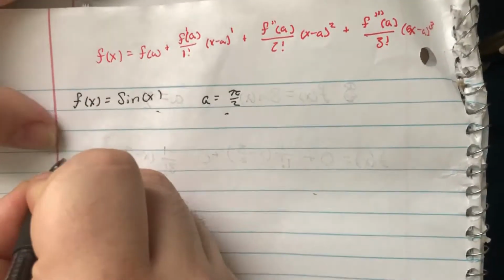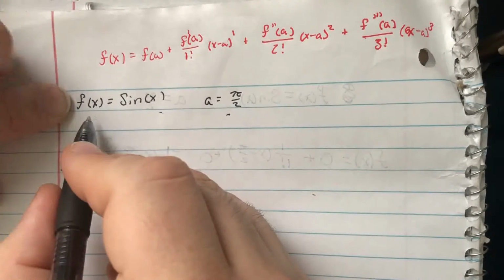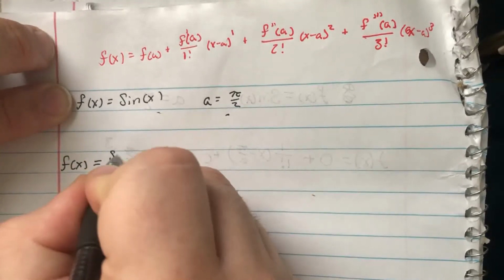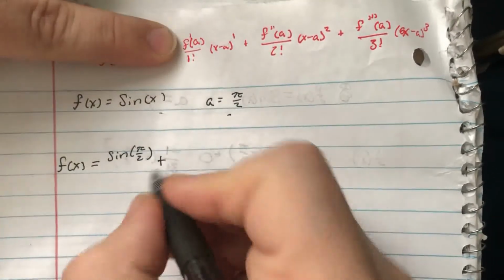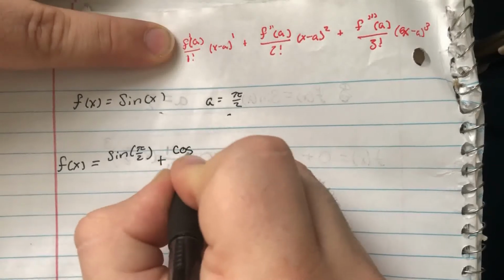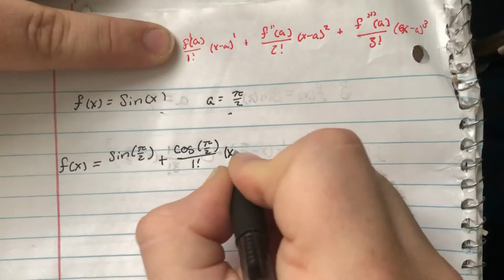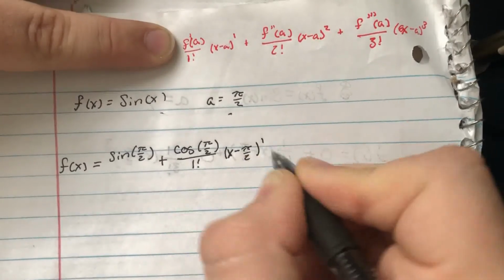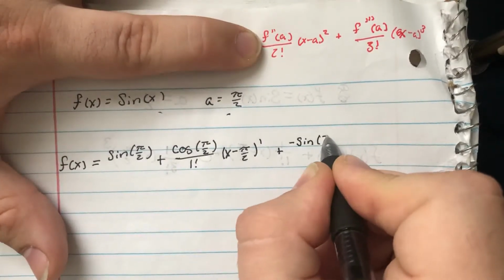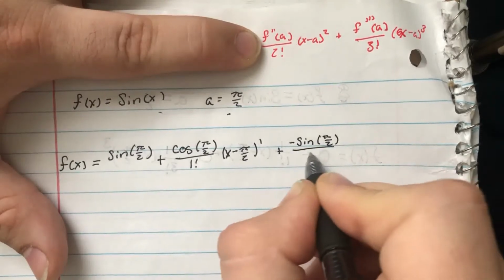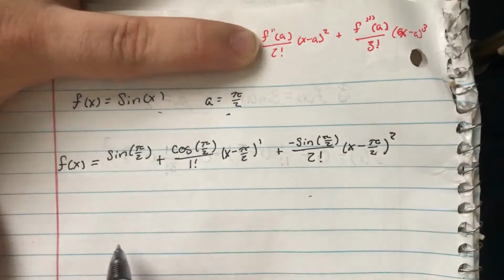So we are going to end up with f of x is equal to f of a, so we're going to have sine of pi over 2 plus f prime of a, so that's going to be cosine pi over 2 over 1 factorial, x minus pi over 2 to the 1, plus the second derivative, so that's going to be negative sine pi over 2 over 2 factorial, x minus pi over 2 to the second.